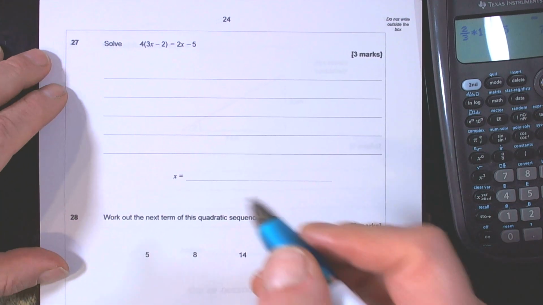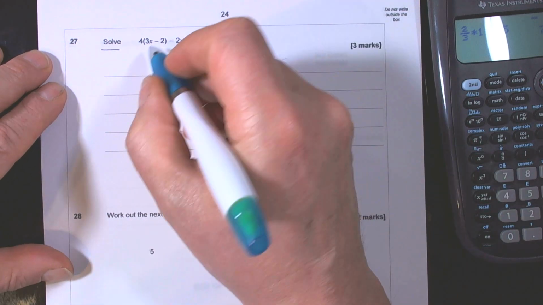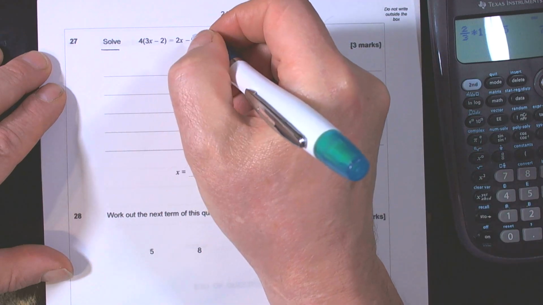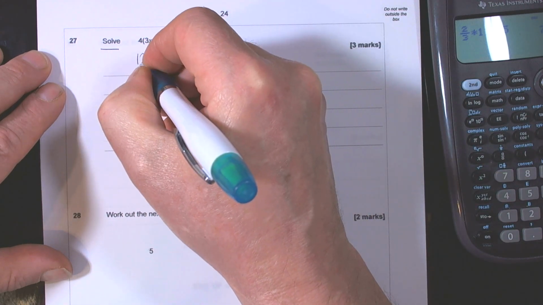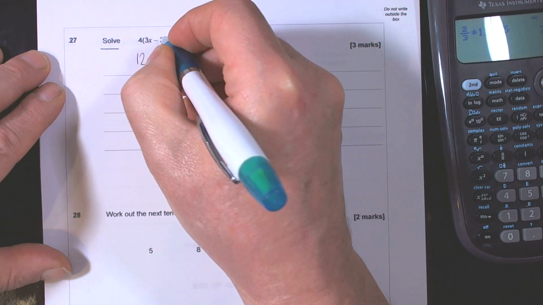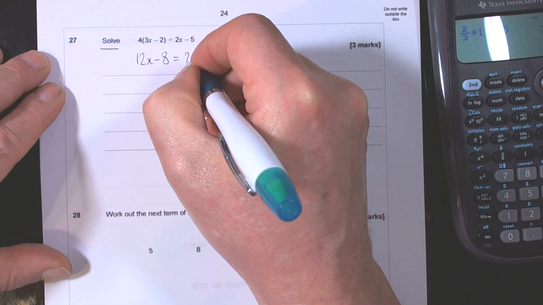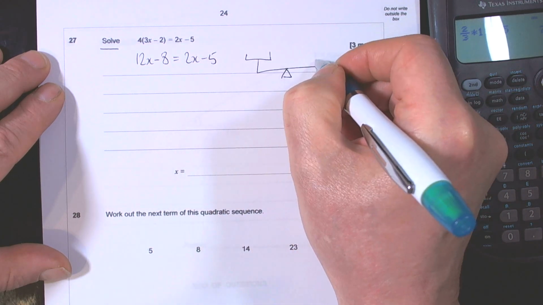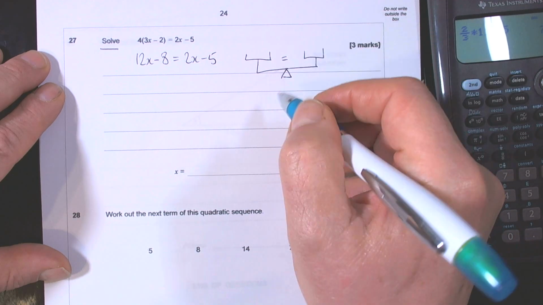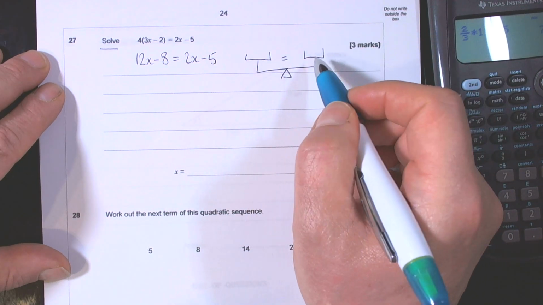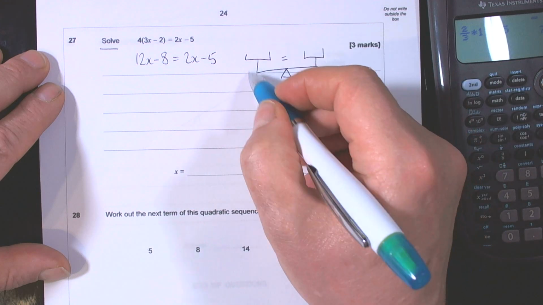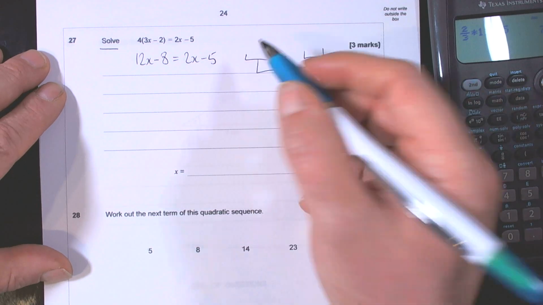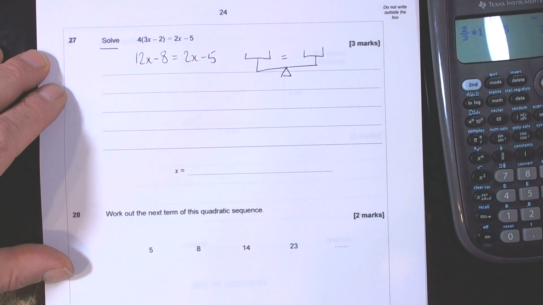Okay, so next one, solve. Alright, so we've got to solve an equation, which means rearrange this to get the value of x. So expand the bracket is one way of doing this. So 12x, 4 times 3x, then 4 times 2, take away 8, is equal to 2x, take away 5. And there are lots of ways of thinking about solving equations, but generally it's about balancing the equals. Whatever this side is must equal whatever this side is. And if I take something from this side, I must take something from that side. If I add something to that side, I must add something to that side. If I times something by this side, I must times this by this side. Whatever I do, I must do the same to both sides of the equals to balance the whole thing.